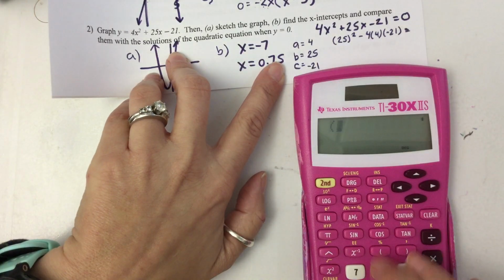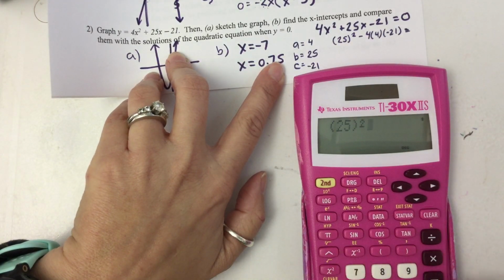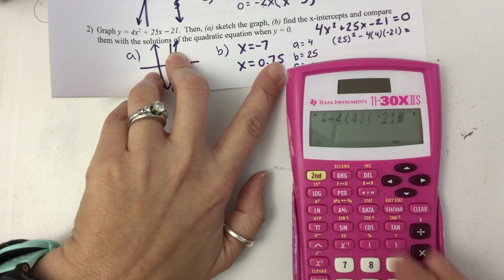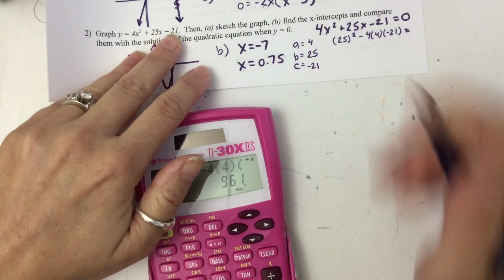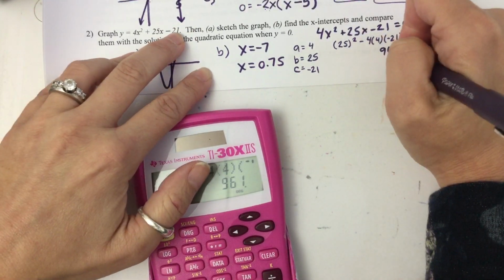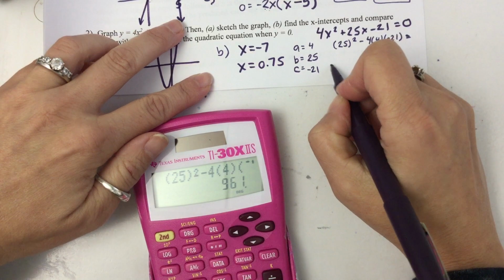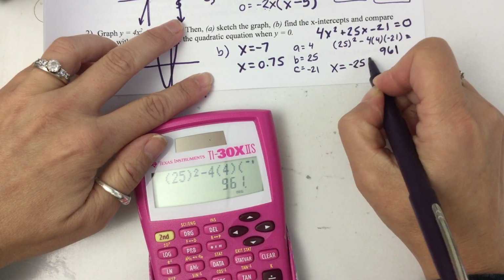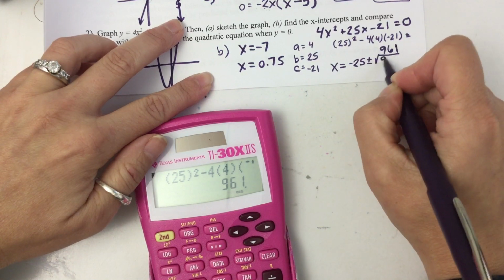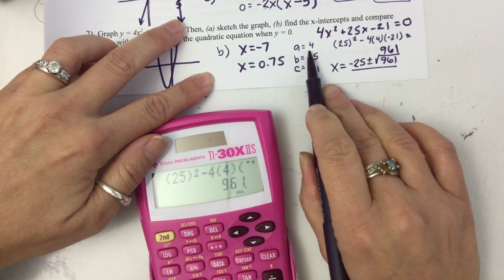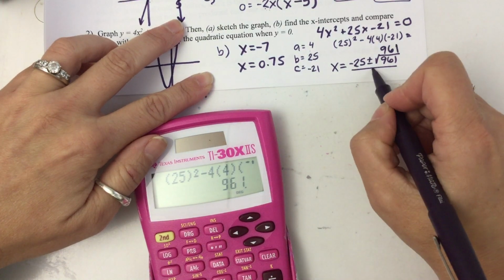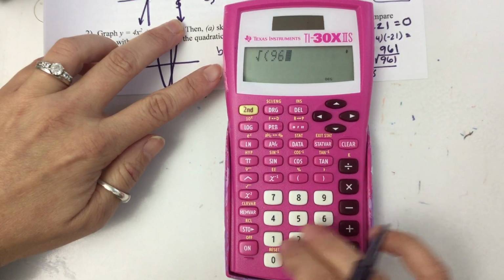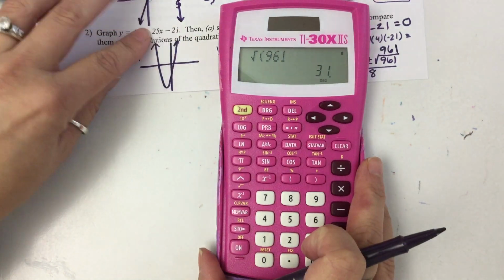Okay, so if I have 25, because that's b squared, minus 4 times a is a 4 times c is a negative 21. Underneath the radical, I have 961. This is a positive number, so I should end up with two solutions. So x equals negative b, so it's negative 25, plus or minus the square root of 961 all over 2 times a. A is a 4, 2 times 4 is 8. Now if I look, the square root of 961 is perfect. It's 31.